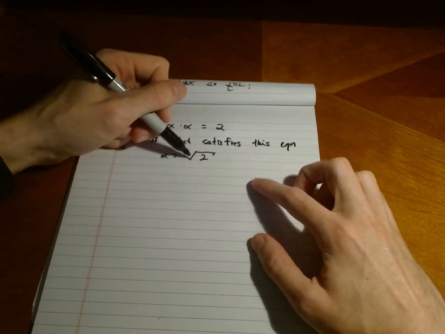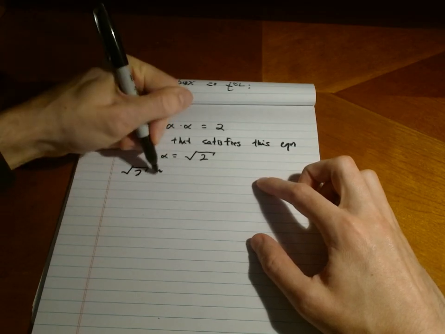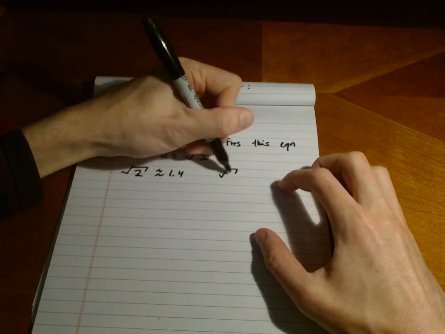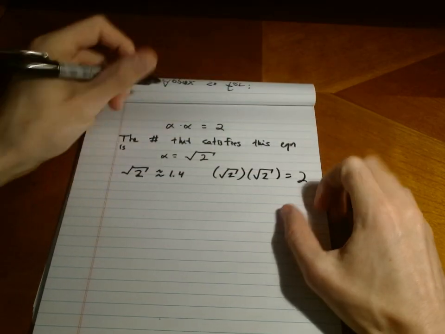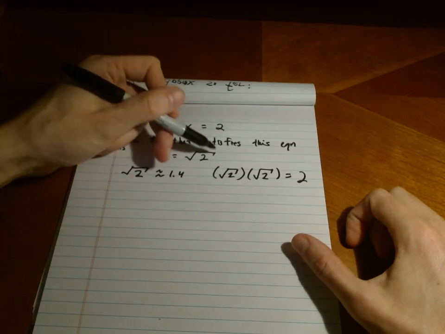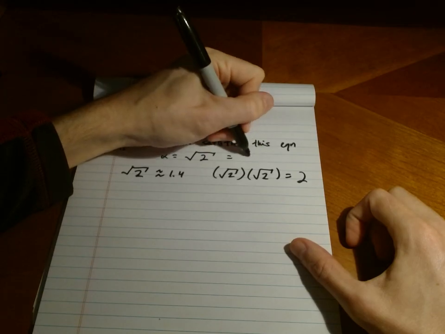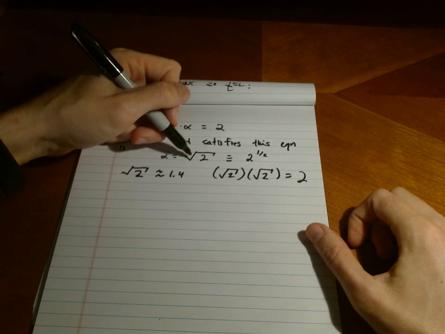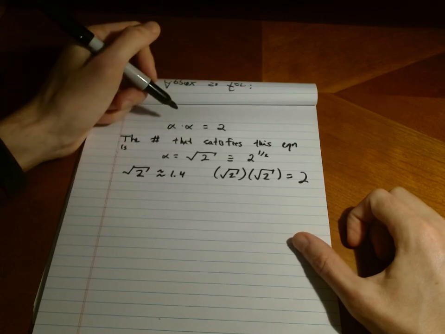We just go, okay, there's some number out there, this thing, which is approximately 1.4, such that when I multiply this object with itself, I get 2. And we just call it the square root of 2. There's really no better way to write it than this thing. I mean, maybe if you're familiar with other notations, people call it 2 to the 1/2 power. It's the same thing, but we're just going to use this radical for the time being. So we just call alpha equals the square root of 2.